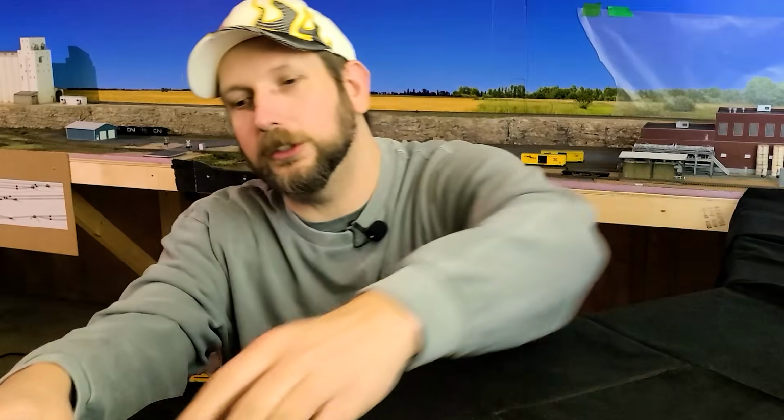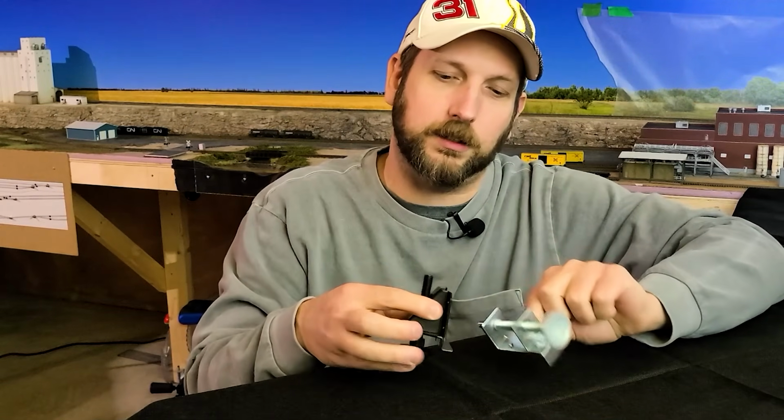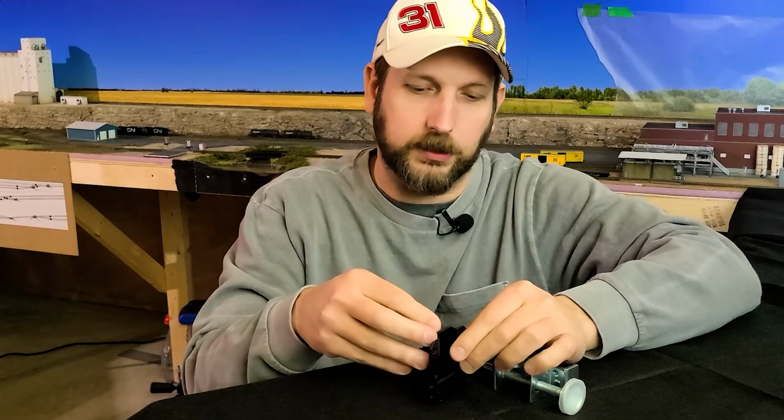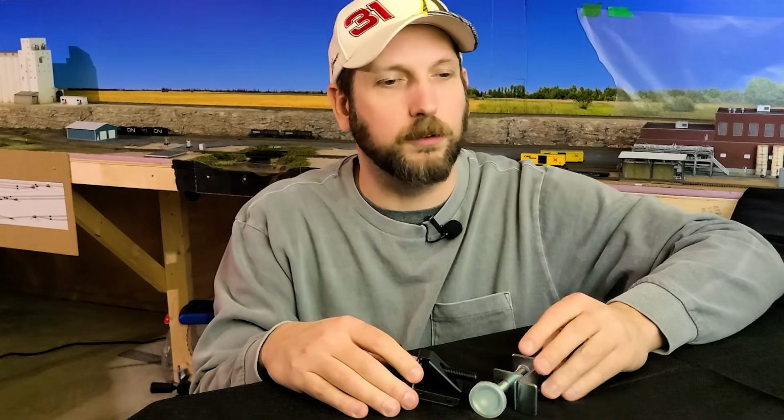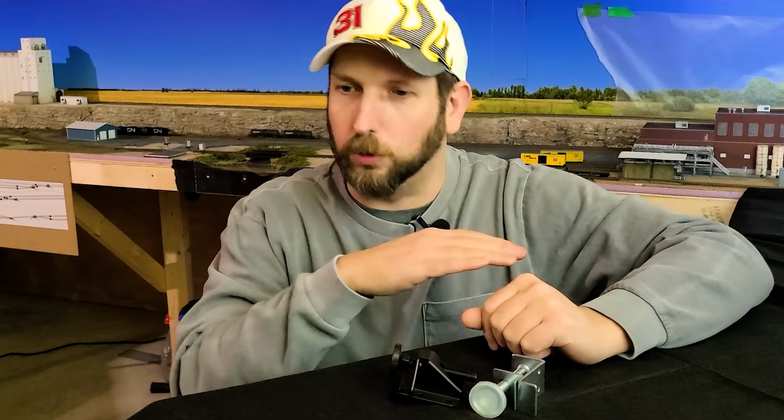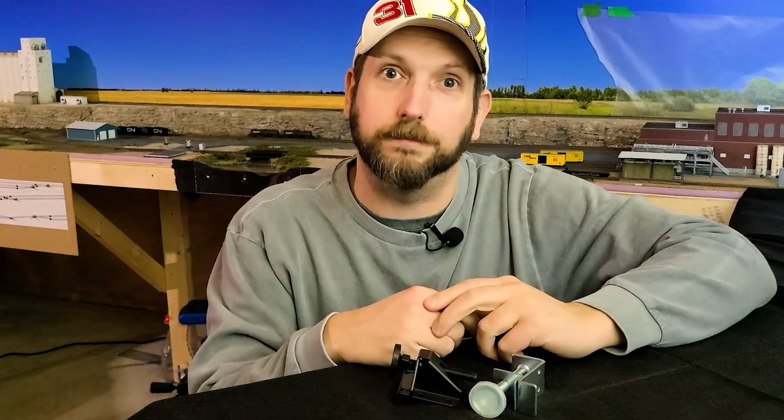Now, if you have uneven floors like I do, get yourself some levelers like this. They just go on the bottom of your legs, and then you can make your layout perfectly level or close to it, which is really useful because you don't want your trains rolling down a slope every time you park them.